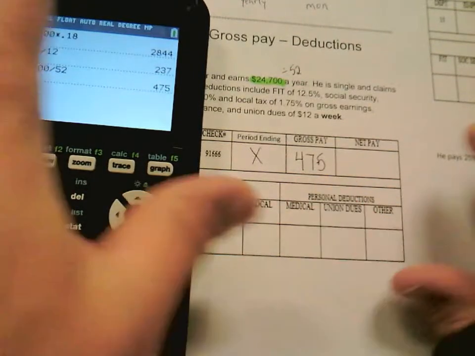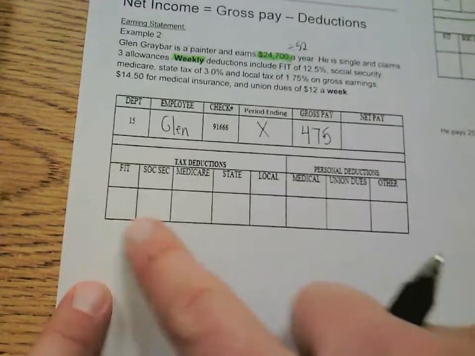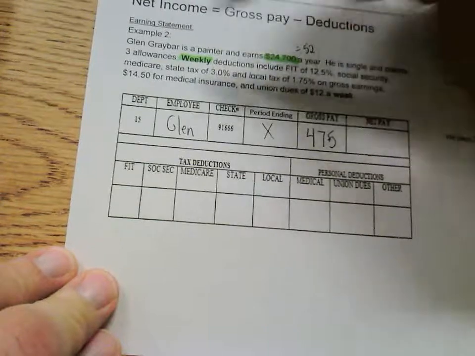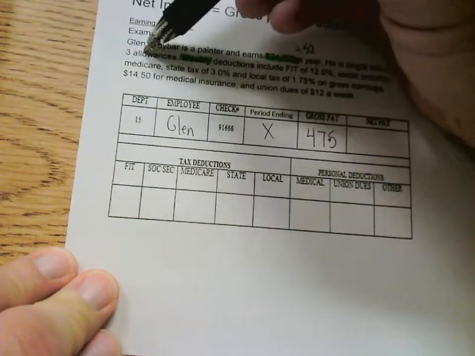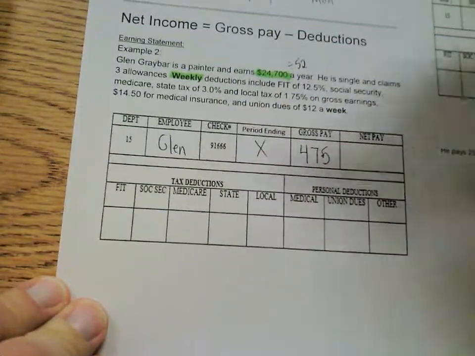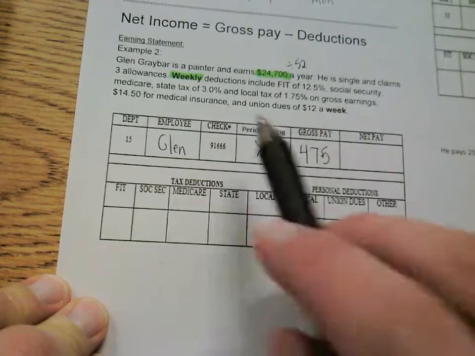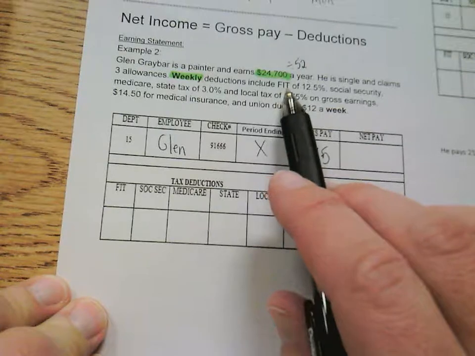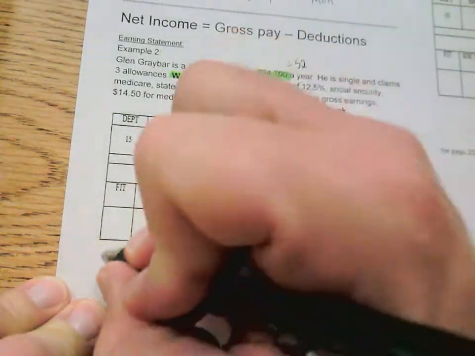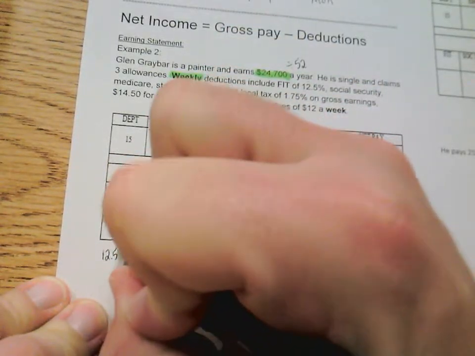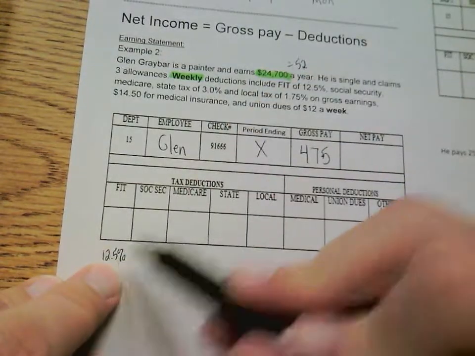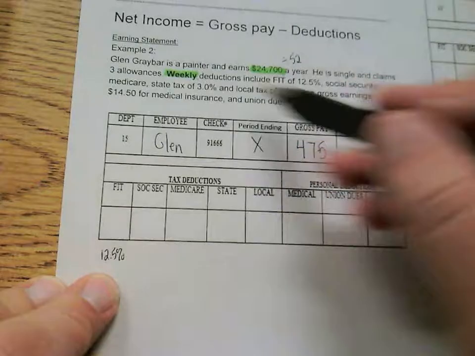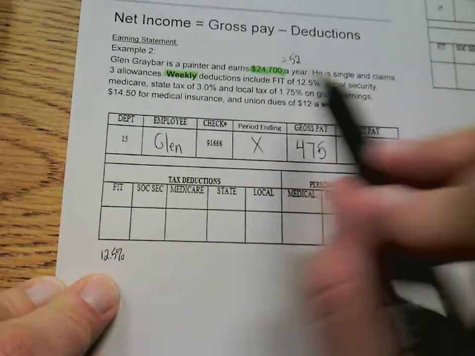Now, what we're going to do is start figuring out all of our deductions. So let's start reading. It says he is single and claims 3 allowances. Okay, that's good to know, but it has nothing to do with this question. It's just extra information. FIT, this is federal income tax of 12.5%. I'm just going to write 12.5% right up underneath. It's easier just to write all the numbers down here, so you don't have to keep going back up into the problem.